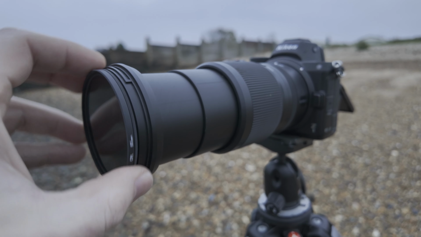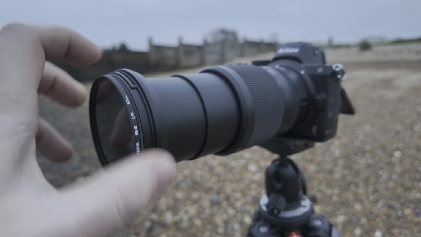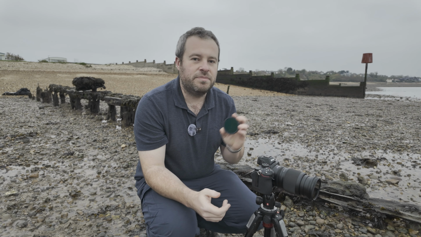Now, the best way to use these is to set your shot up first, compose it, focus it, put the camera into manual focus, and then pop your filter on.